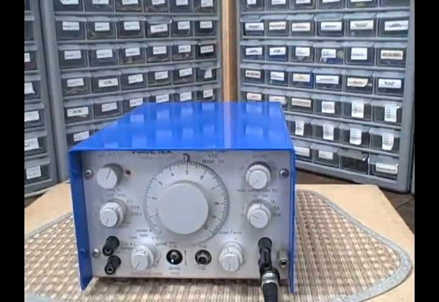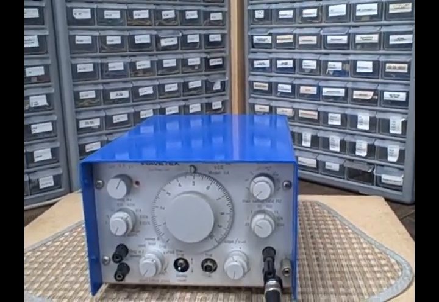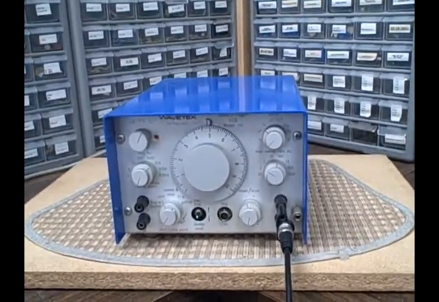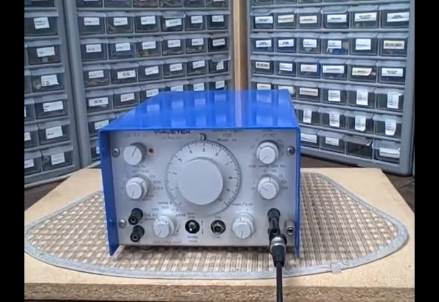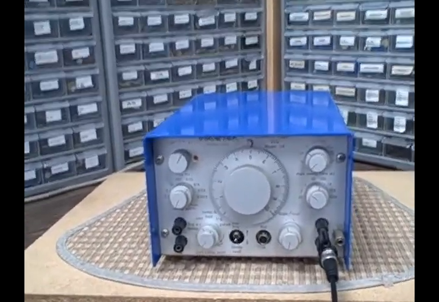A case like that might be, let's say you're listening to a radio broadcast and there is a squeal in the broadcast that you don't want to hear. You could tune this thing into that squeal and knock it right out, and the broadcast would be listenable. So that's an example.